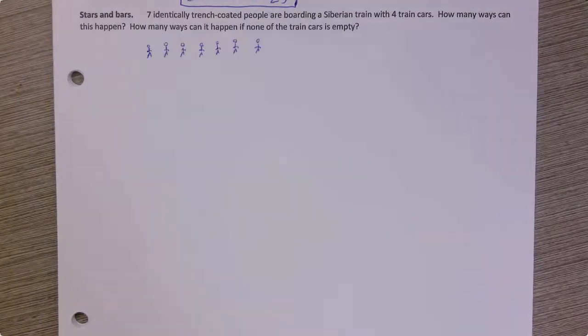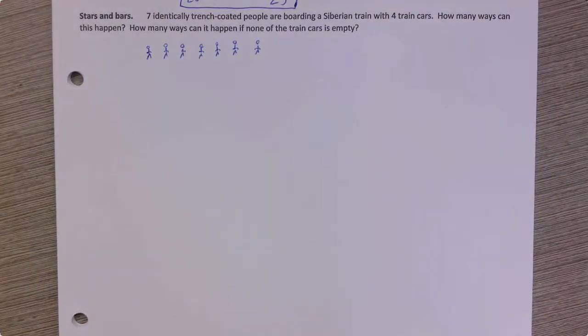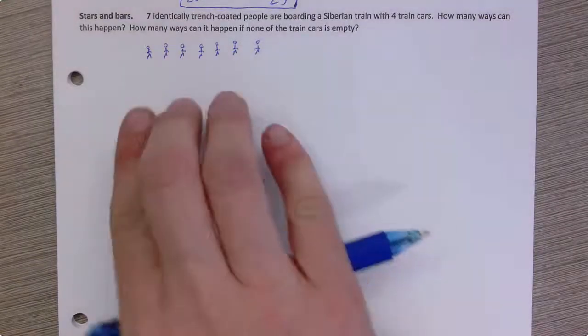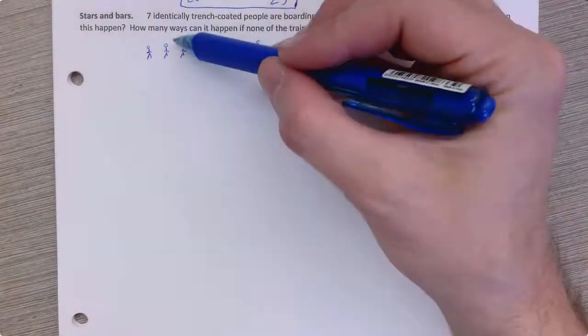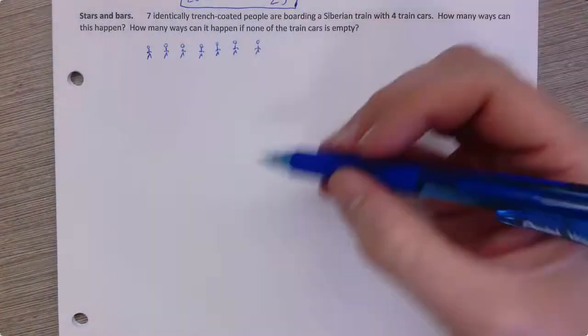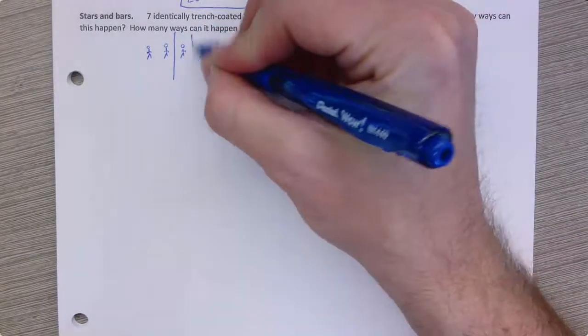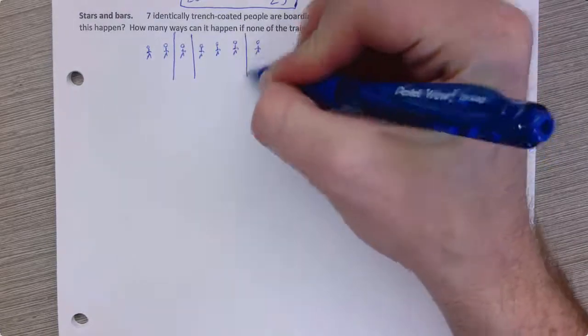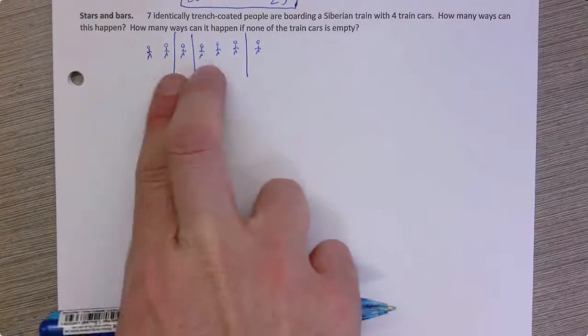So here's the idea of stars and bars. Here's my 7 identically trench-coated people minus trench coats. The number of ways of assigning them to 4 train cars is the same as the number of different ways I can draw 3 vertical partitions. And here's the sort of thing I mean. So let's say I drew a vertical partition here, and another one here, and another one here. So 3 vertical partitions is going to create 4 regions.